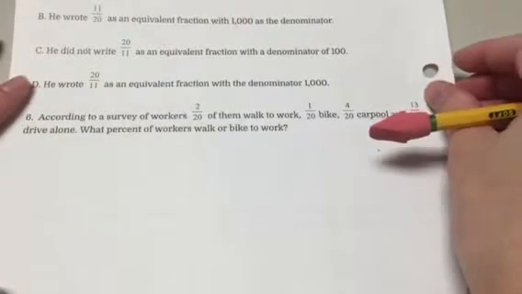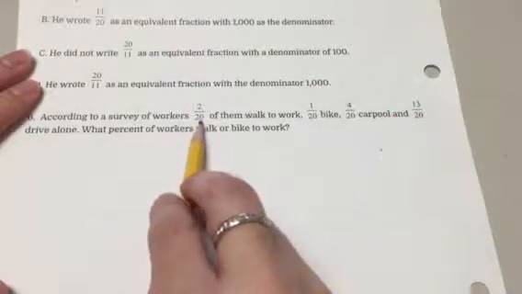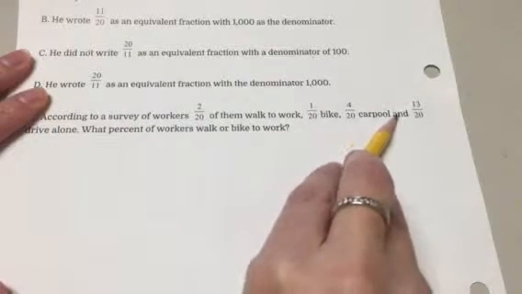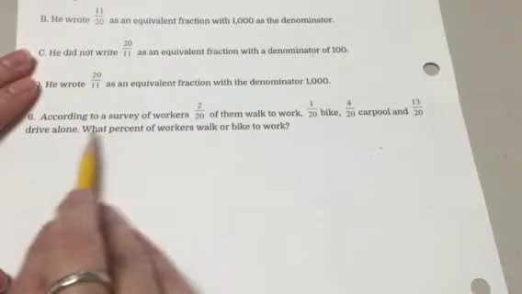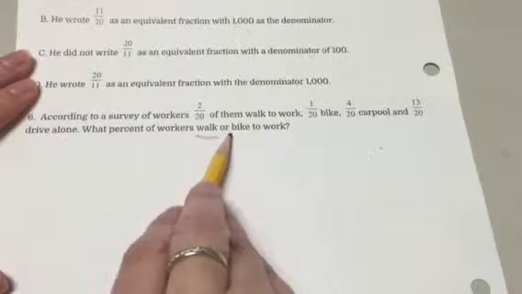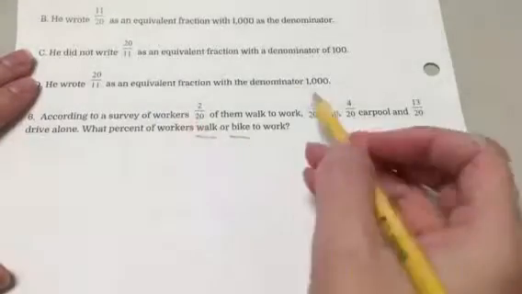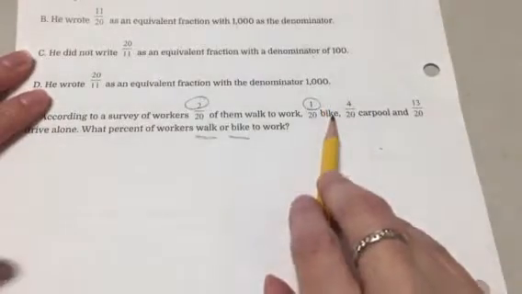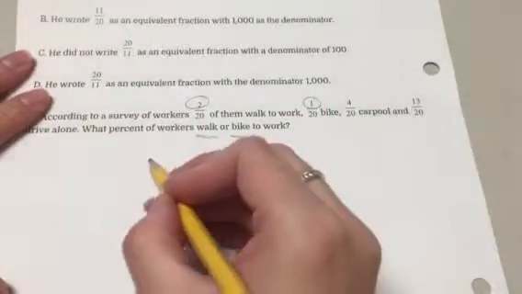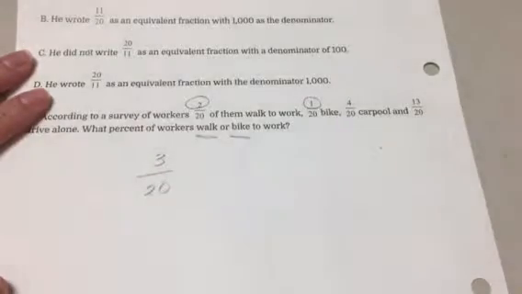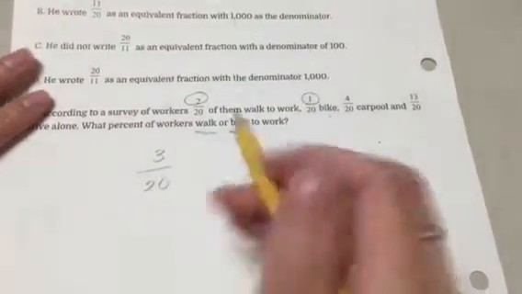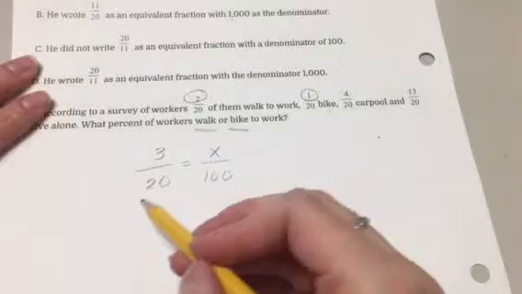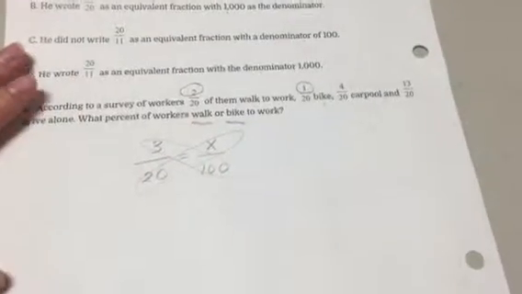All right, last one. According to a survey of workers, 2 out of the 20 of them walk to work, 1 out of 20 bike, 4 out of 20 carpool, and then 13 out of 20 drive alone. So what percent walk or bike to work? Well, they said 2 of them walk and 1 of them bikes. So we're going to combine those. 2 plus 1 is going to be 3 out of the 20 workers. But we want to know what percent that is. So you guys need to make that out of 100 to turn it into a percent. Then do your cross multiplying and you will get your percent.